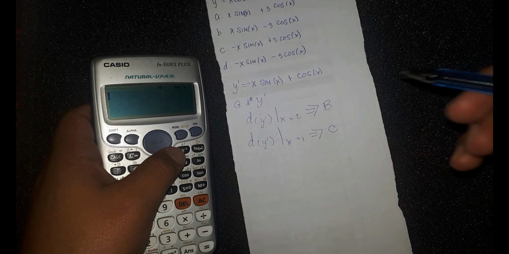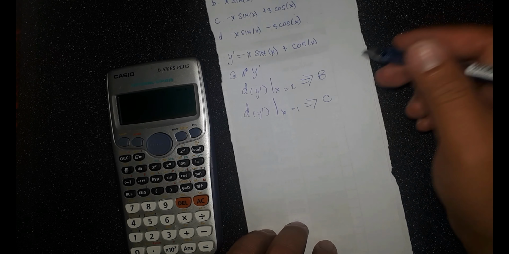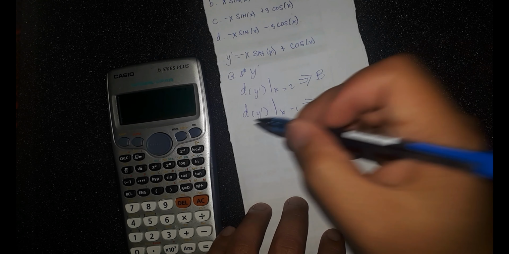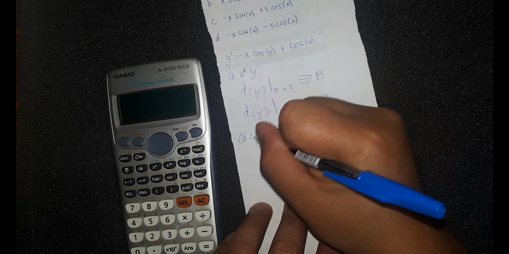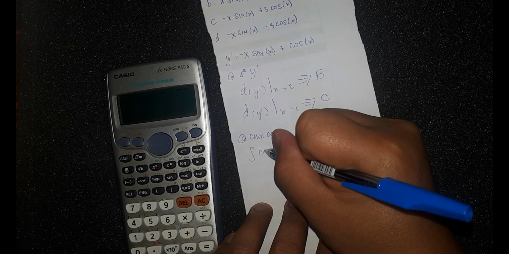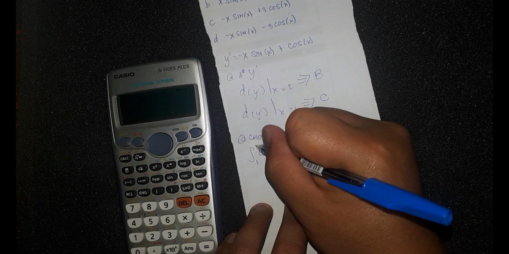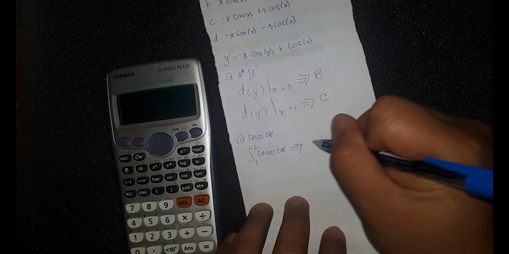Then pagka nakuha mo na si B and C, tulad ng sinabi ko kanina, at choices na para na tong second derivative. So at choices, integrate choice with lower limit 1 and upper limit 2 at x, then store siya sa A.